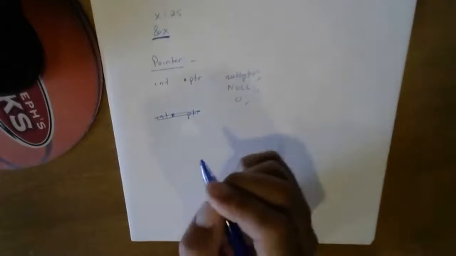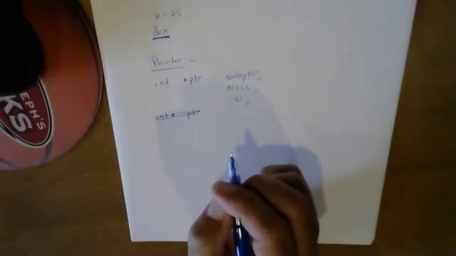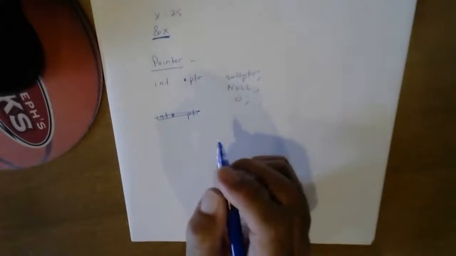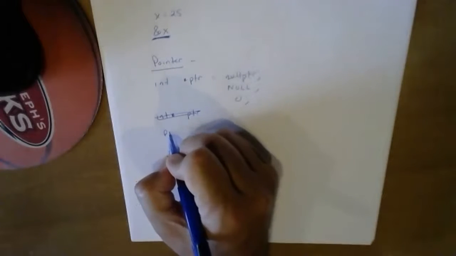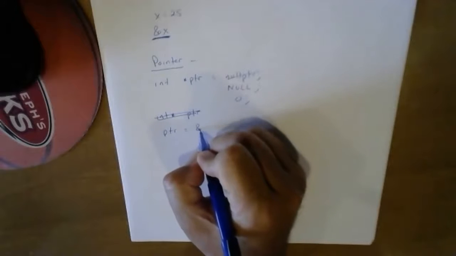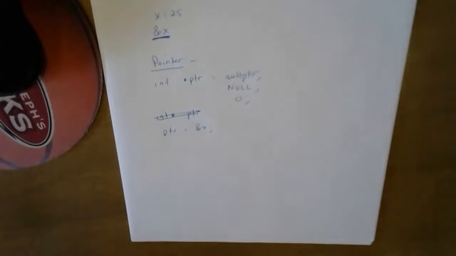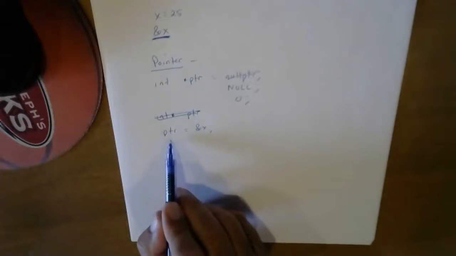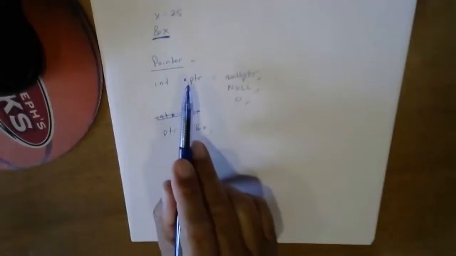Okay, so in code listing 9.3, we start to actually use this pointer. We do it in 9.2 as well. And we say pointer gets the address of X. Pointer, pointer. When I declare it, I put this in.